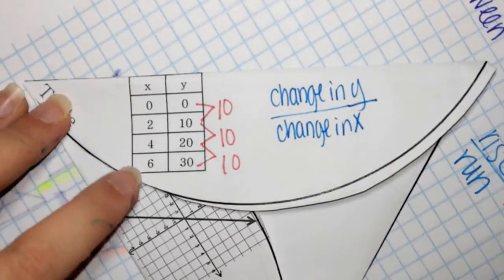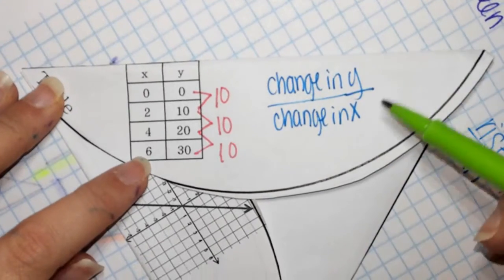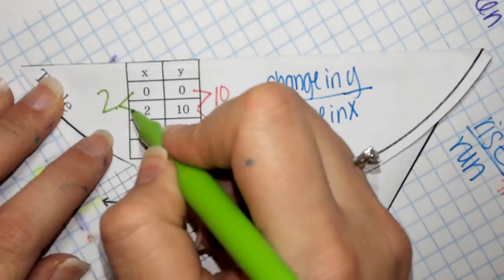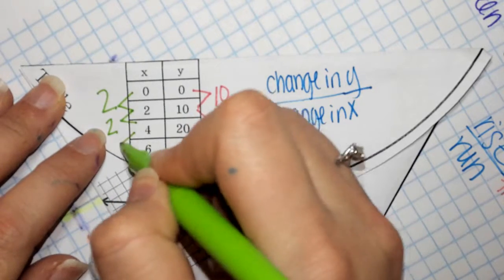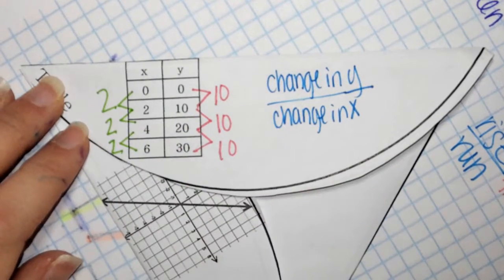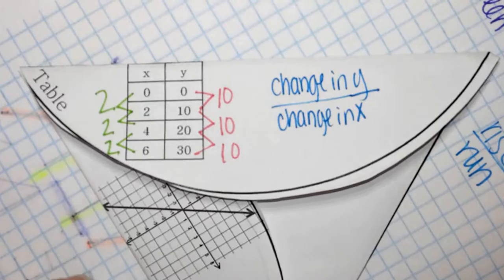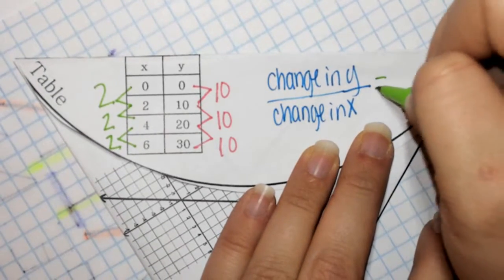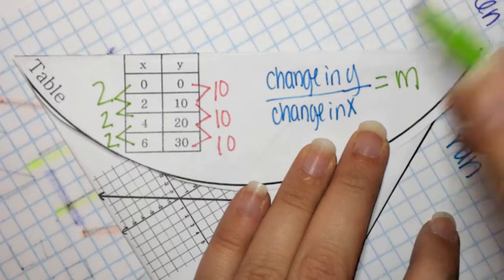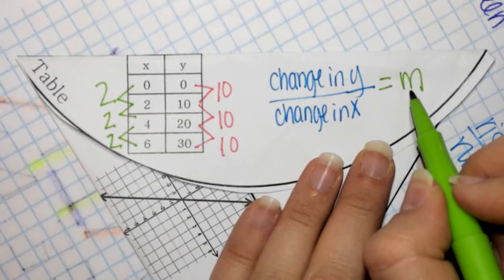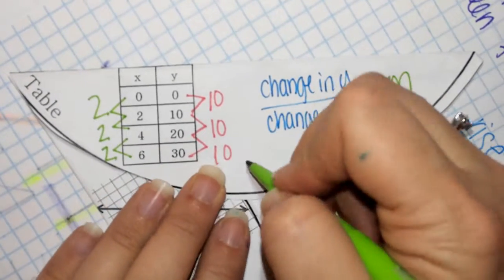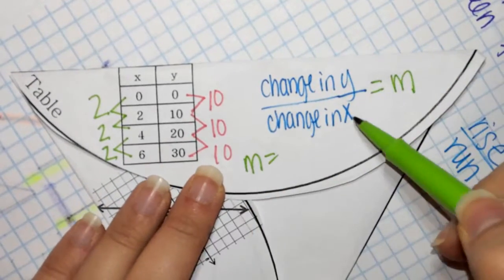What do we need to find next? The change in x. How much does it change from 0 to 2? And then 2 to 4? 4 to 6. Now, I want you to write equals m, because slope is notated by a lowercase m. Do y'all remember that from last year? Yes. Okay, awesome. All right, so it's the change in y divided by the change in x.